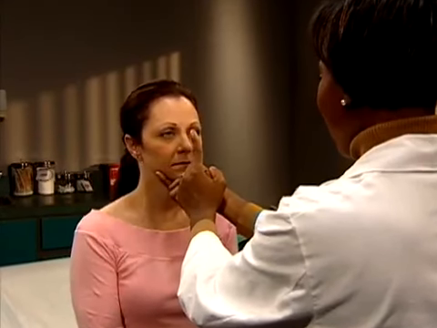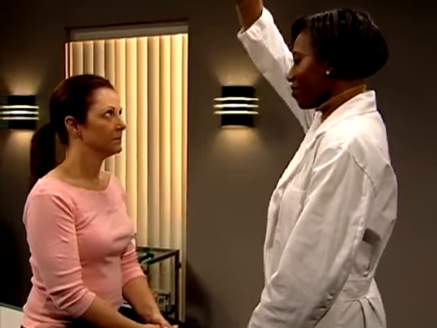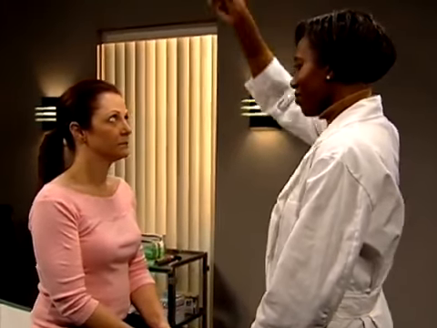Now follow my finger to your extreme left as far as you can. In the extreme temporal positions, expect a few beats of horizontal nystagmus. Now to your right. Now I want you to follow my fingers as far up as you can and as far down as you can, again without moving your head. Just follow with your eyes. The eyes and upper lids should have smooth, coordinated movements.